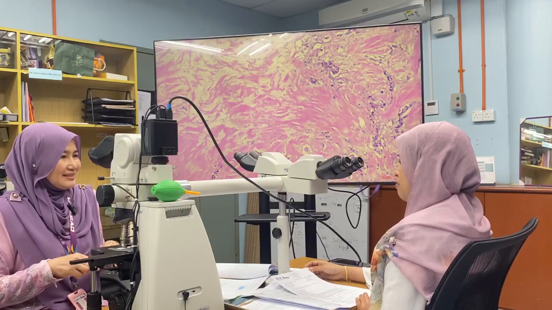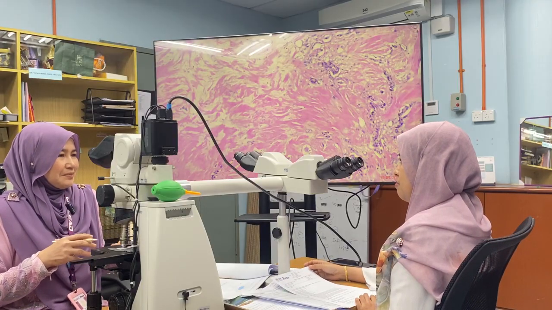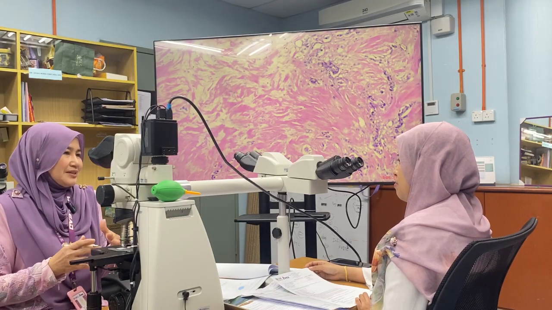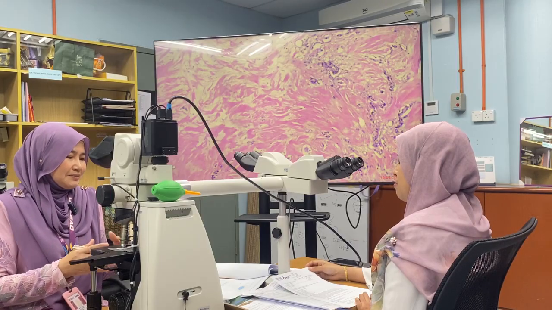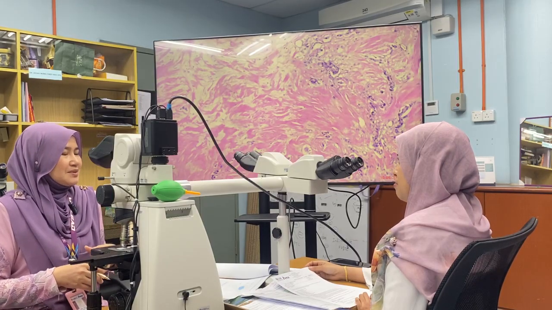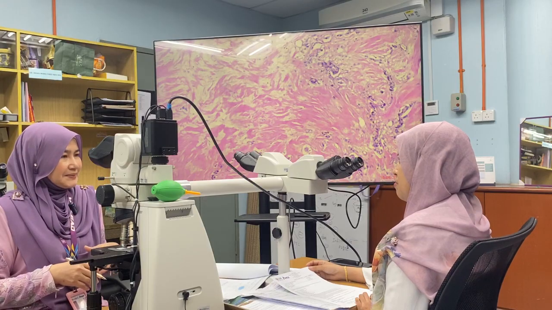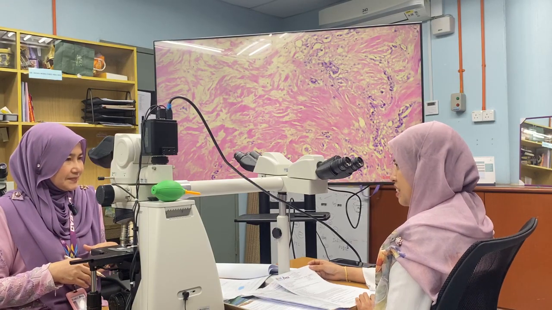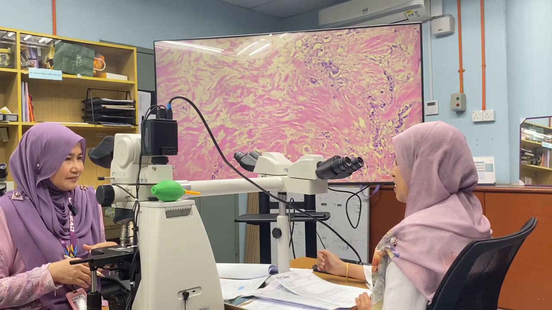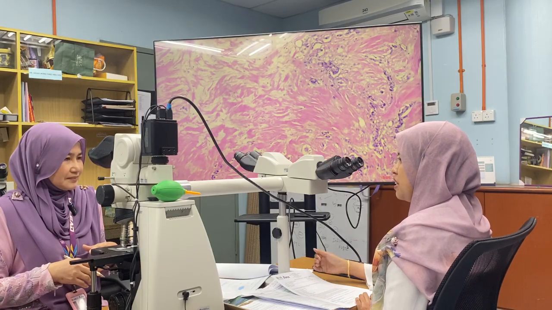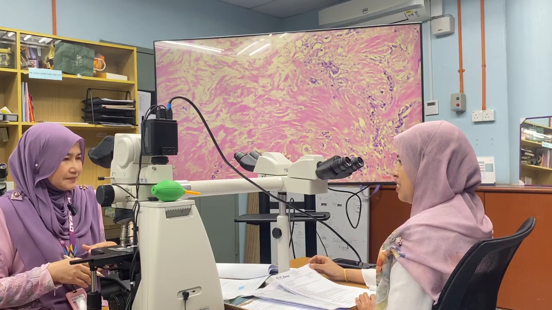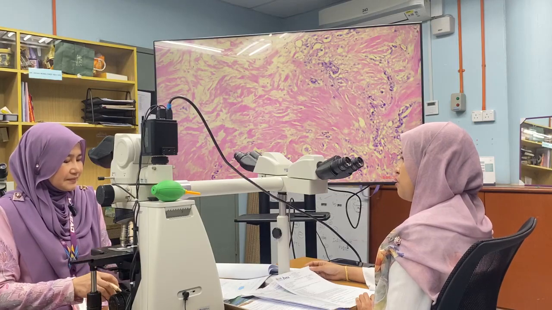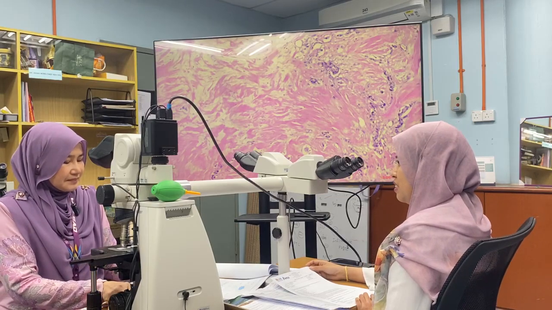Okay. What about the margins? How do we report the margin? Is it similar for the mastectomy specimen post-neoadjuvant? Principally, it's the same. We still measure the distance of the lesion to all the margins and report the closest margin and whether it is involved by the tumor.